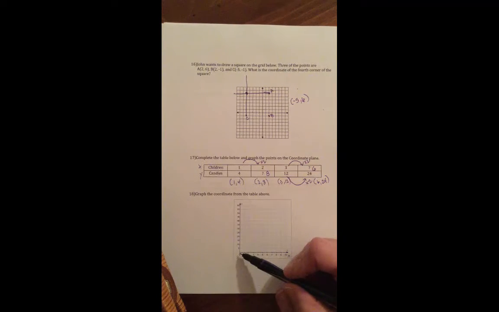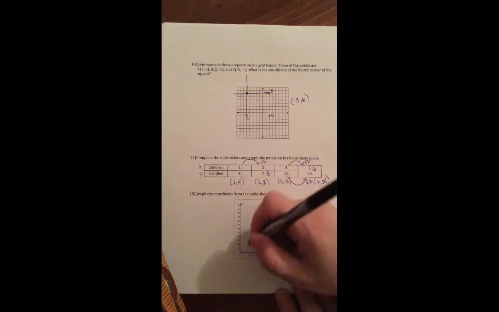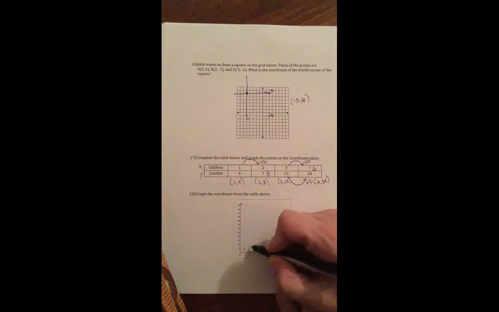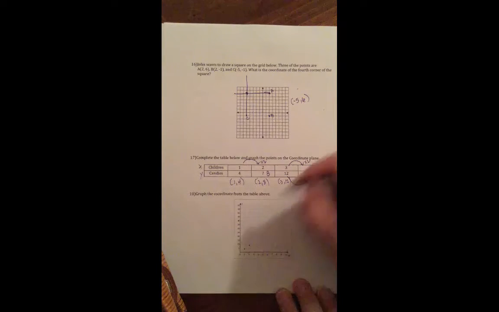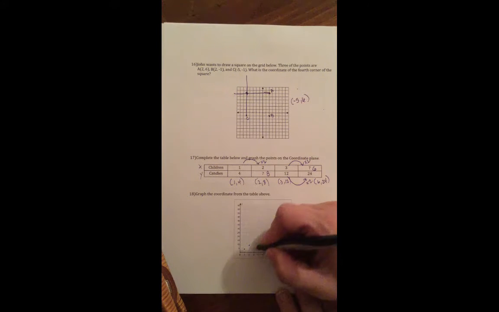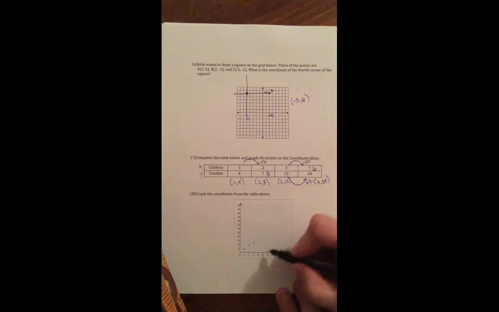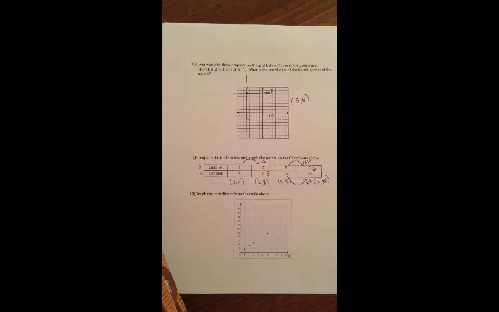And then I'm going to put them on a graph. So 1 and then 4 would be almost to the 5. 2, 8. So right here. 3, 12. Here-ish. And 6, 24 would be almost to right here. Remember when we graph ratio tables that you should always end up with a straight line.